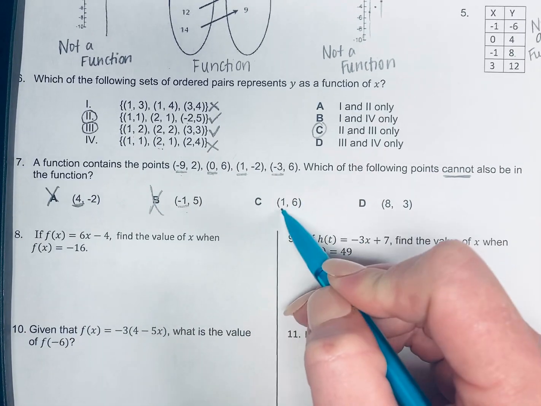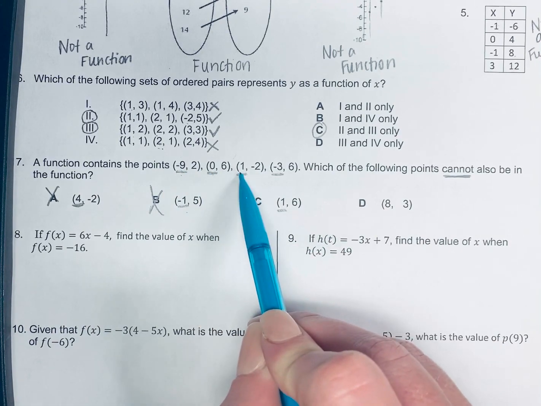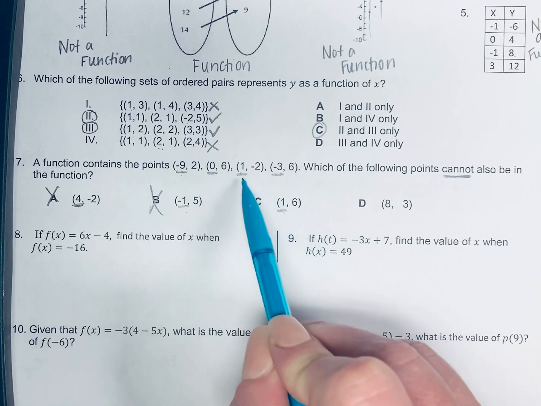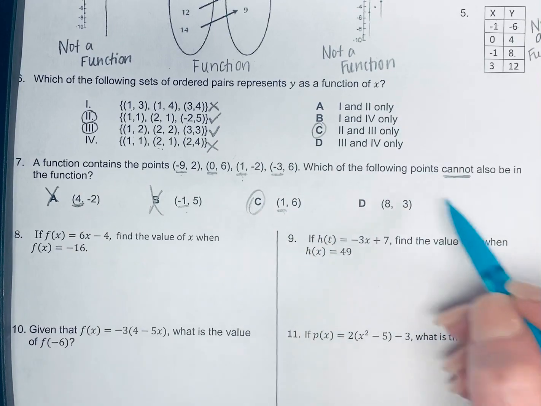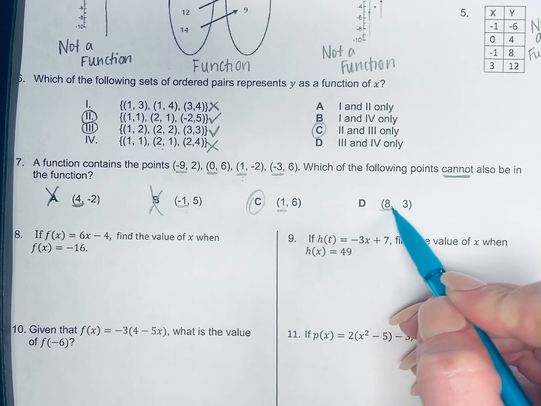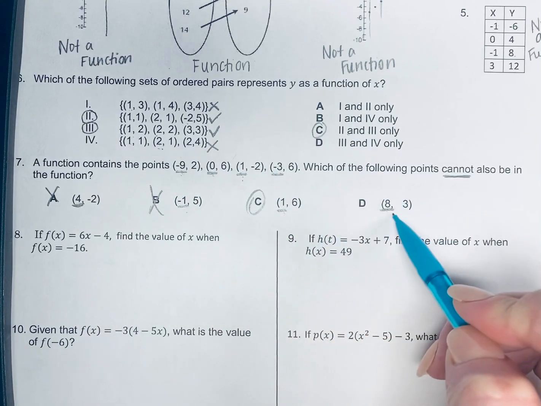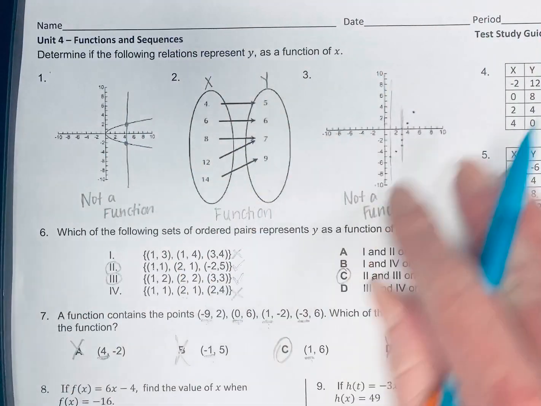Let's look at C. The x value is 1. If I look through here, I already have a 1 x value. So if I added this point in here, it would be a repeating x, which would make it not a function. This is what I want. Okay, let's just check the last one just in case. This is the x value 8. I do not have an 8 value, so this would keep it a function. This is not what I want. Okay, so that's function, not a function.